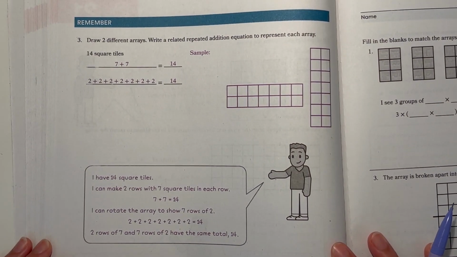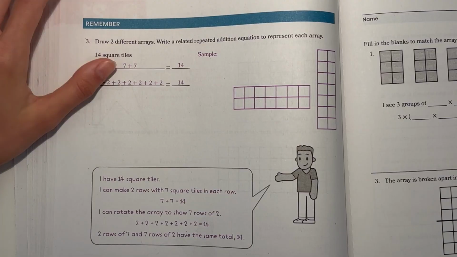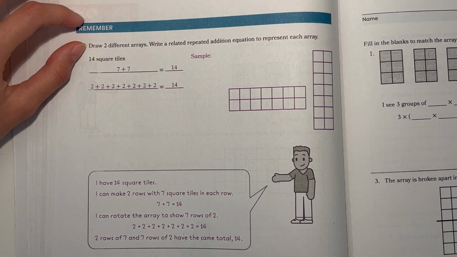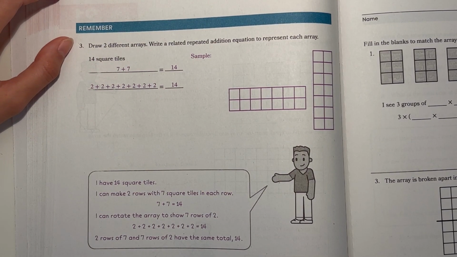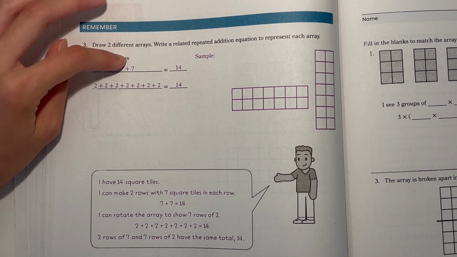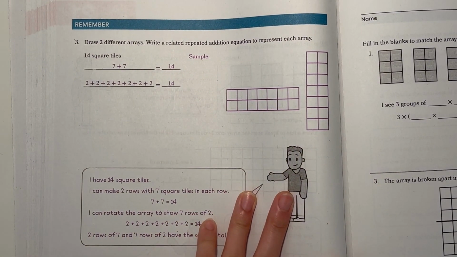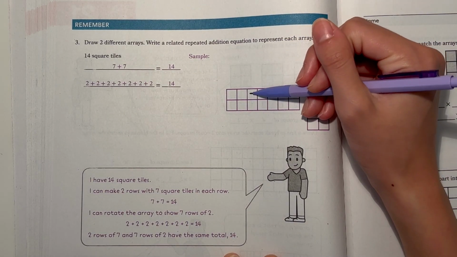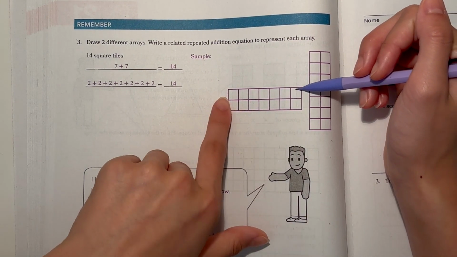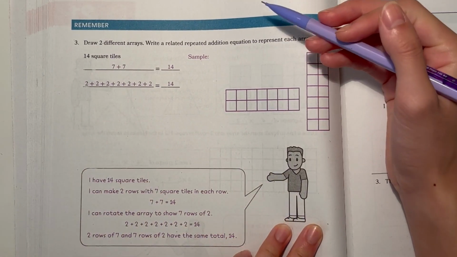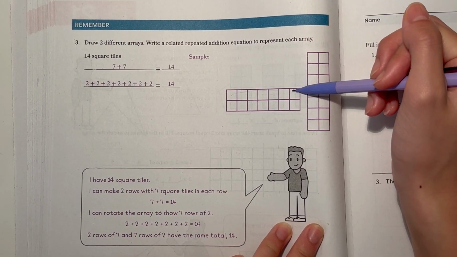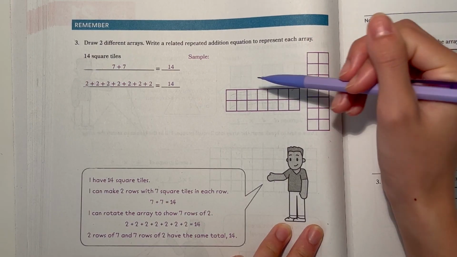Alright, now number 3. Draw 2 different arrays, write a related repeated addition equation to represent each array. So 14 square tiles, it can be 7 plus 7 equals 14. So this is like the same array because they both have 14 square tiles, except one of them is just turned the other way. But this one you can think about as 7. So 7, there's 2 rows, 7 plus 7 equals 14.